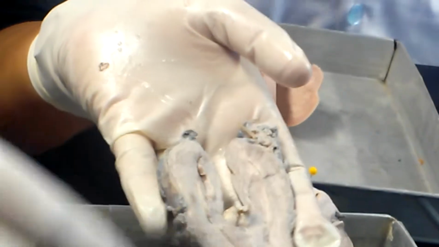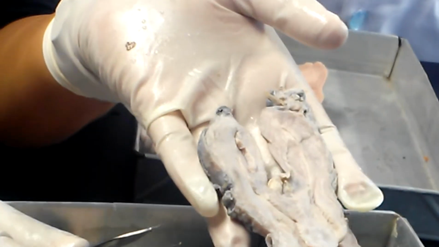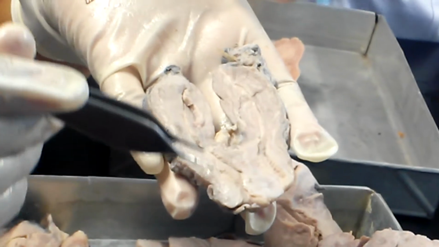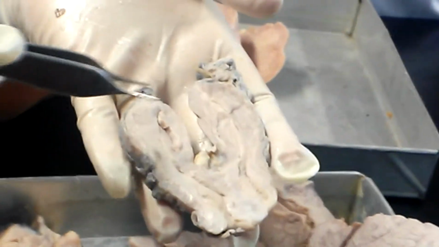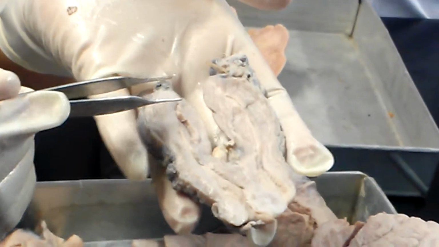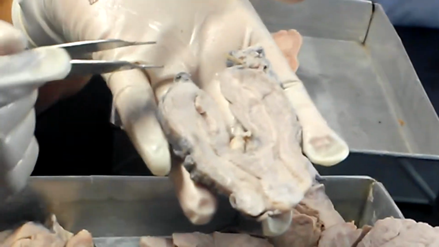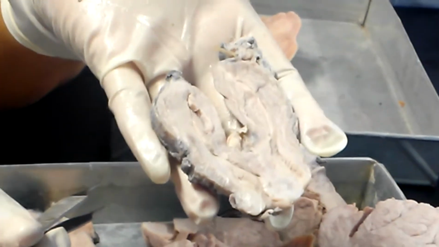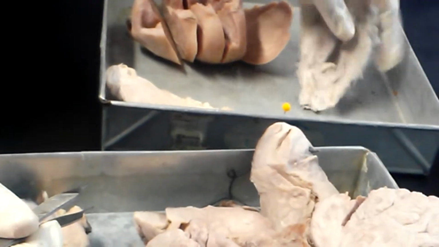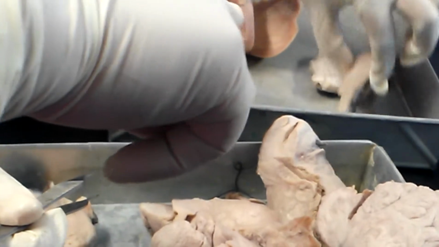Pag nag-mens yung isa, mag-mens din yung isa. Okay? Pag nagbuntis yung isa, hindi naman siguro, I don't know, kung magbubuntis din yung isa. Depende, di ba? Pero, the hormonal changes that will happen in one lining will also happen in the other. Okay? So, doble ang bleeding.